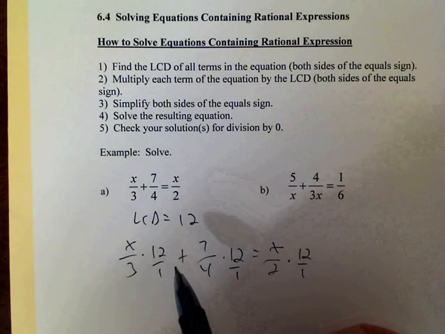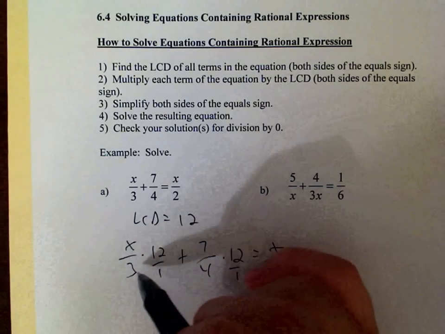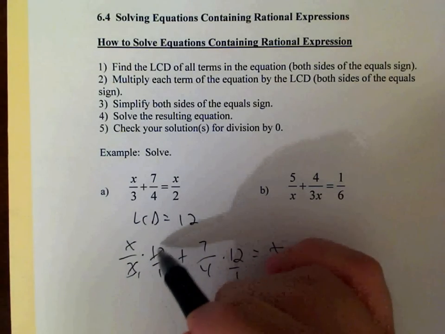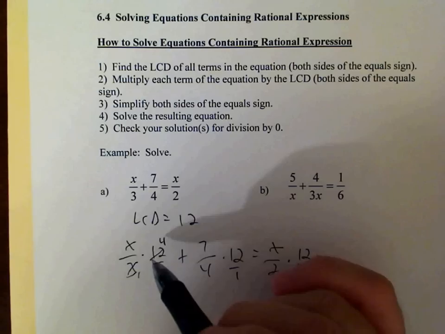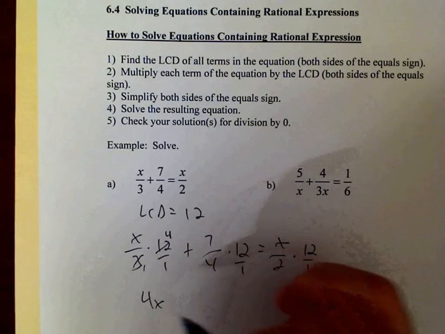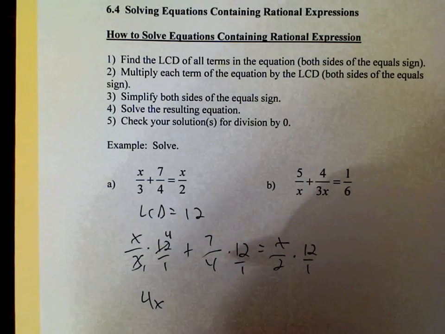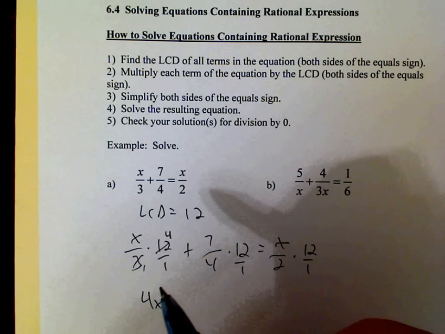You can multiply straight across and then reduce, or do what I do and reduce first. 3 goes into 3 once, 3 goes into 12 4 times. When you multiply that out, you get x times 4, which is 4x over 1, which is 4x. No denominator besides a 1, and we don't care about 1s. That's what's going on. We're eliminating the denominators.